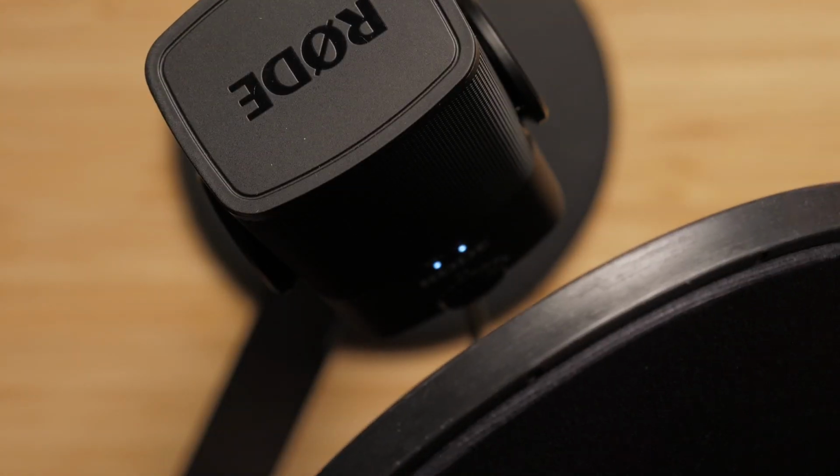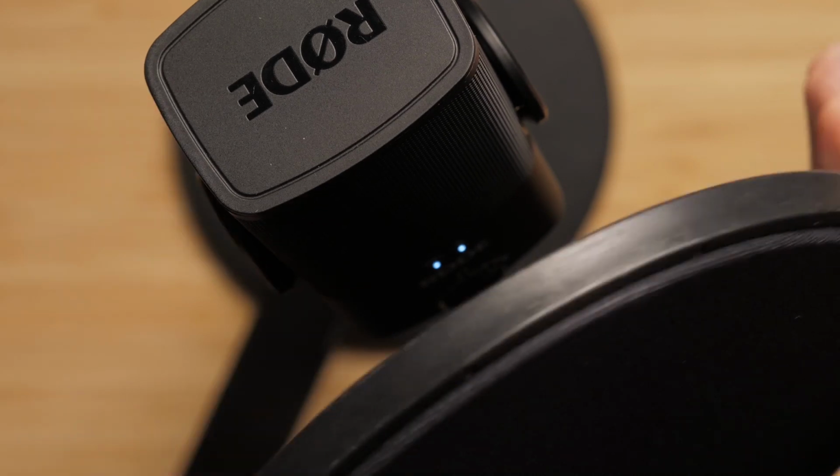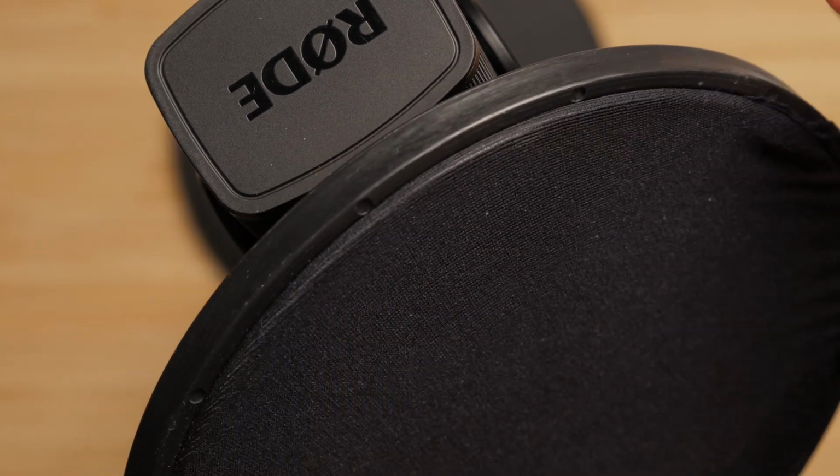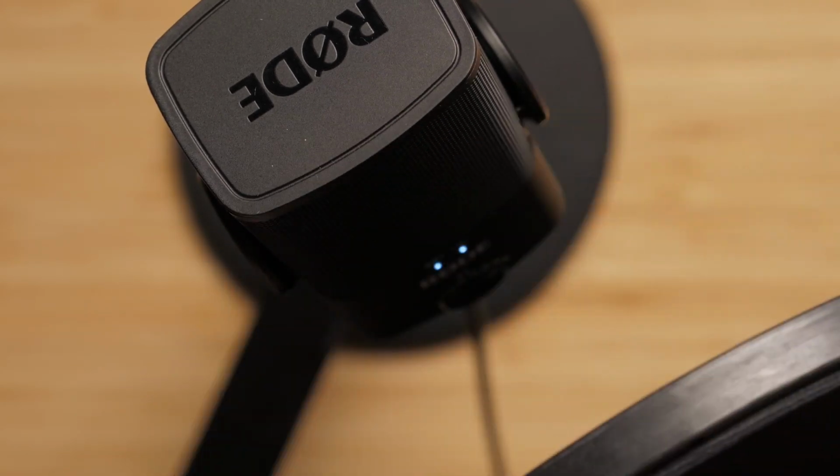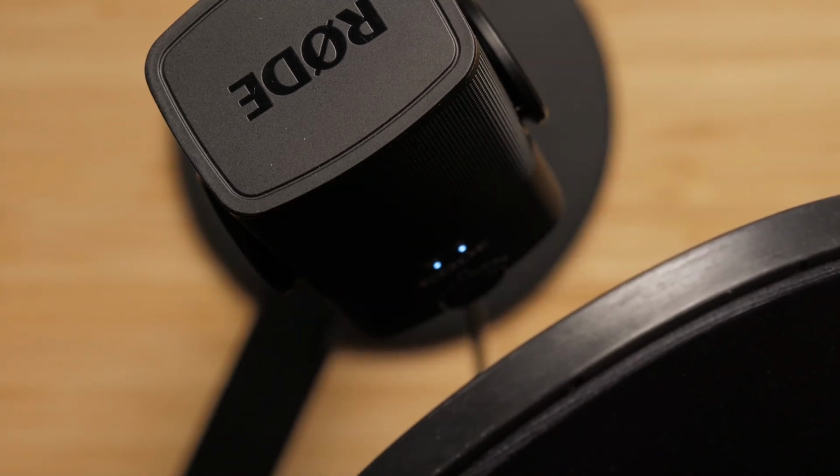Okay. I have here a pop filter, sort of like the nylon mesh that's in front of it. Now, one of the things about the Rode NT USB Mini was that they say there's an internal pop filter, so you don't need an external one. Well, I've actually found that you generally do. Let me just show you here.